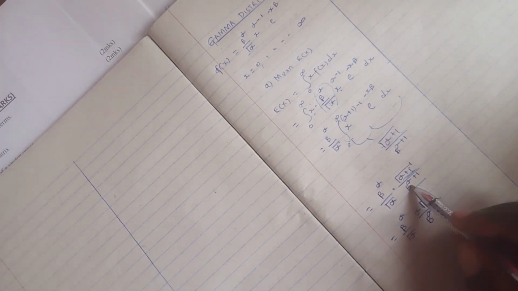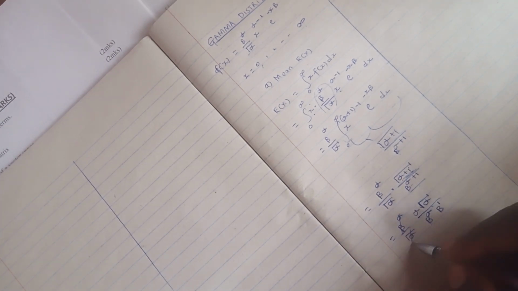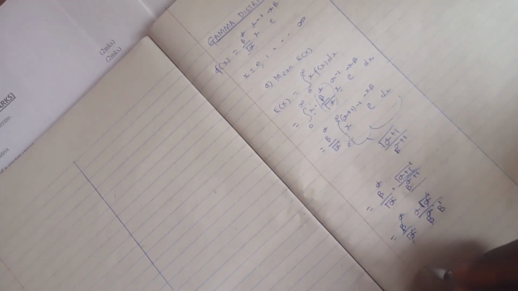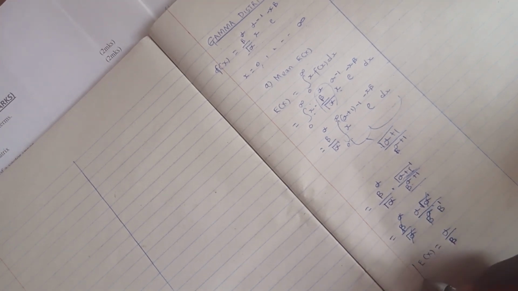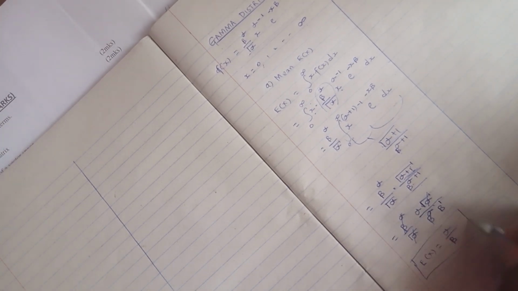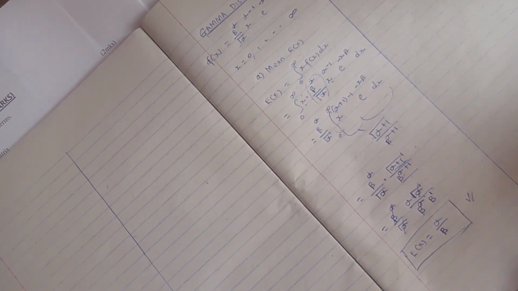So this cancels out this, this cancels out this. Our expected value of x will give us alpha out of beta. That's how we derive the expected value of x from a gamma distribution.